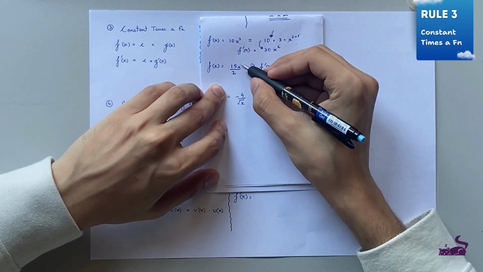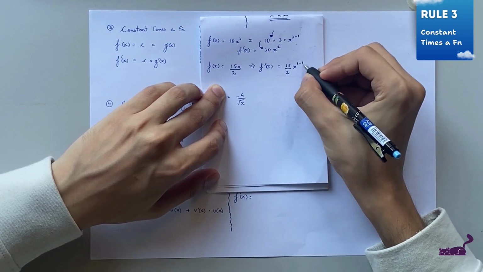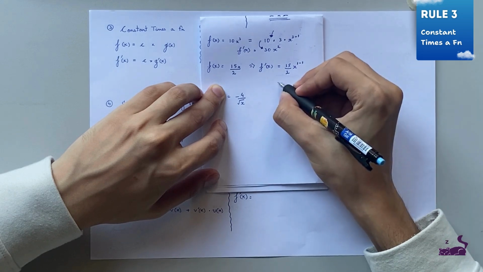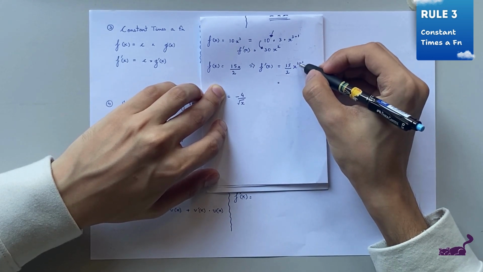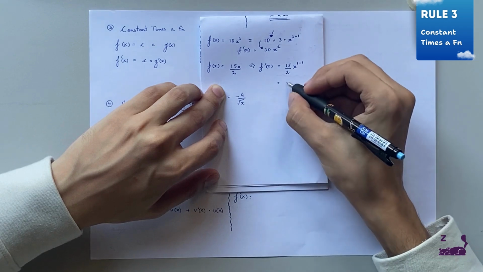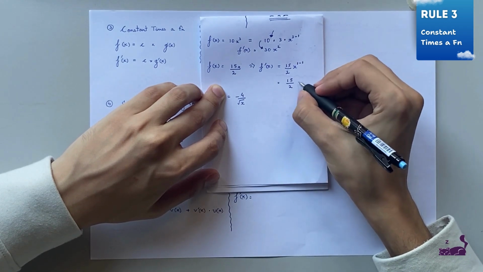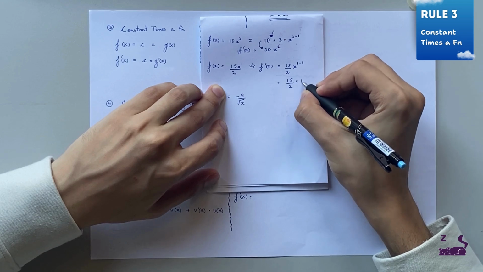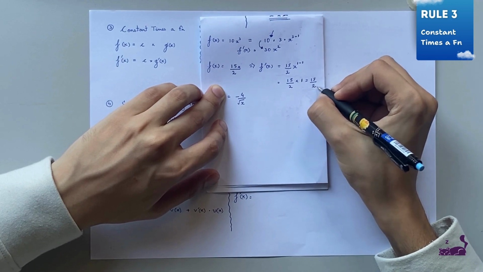And then that 1 on the x, I can write it like this. 1 minus 1 becomes 0. And we remember from the previous example, any number raised to the power 0 is always equal to 1. So in this case, your 15 by 2 becomes times 1, which is nothing but 15 by 2.